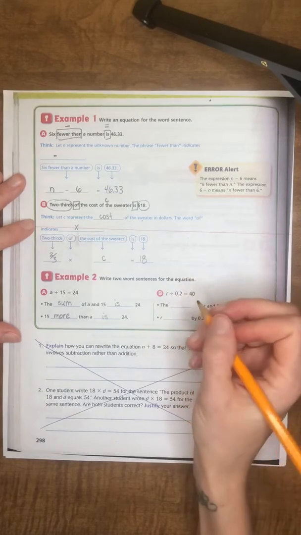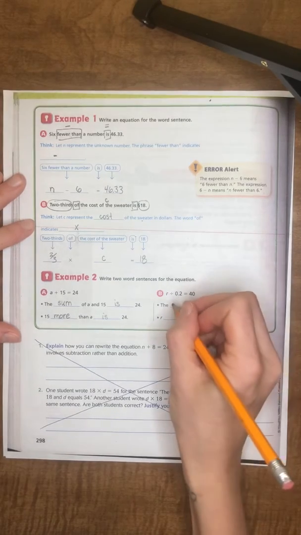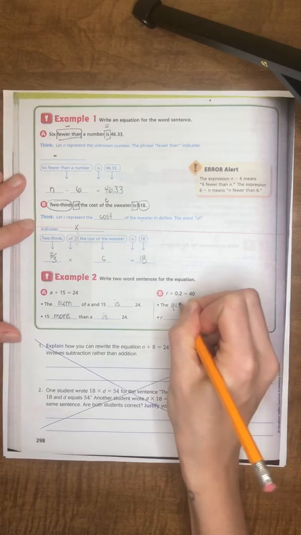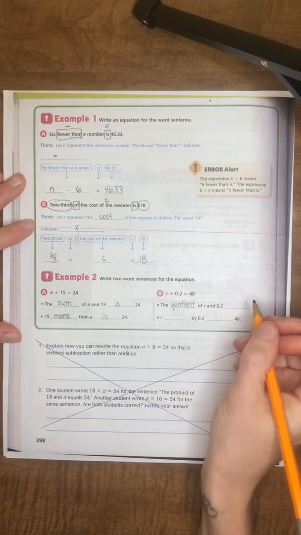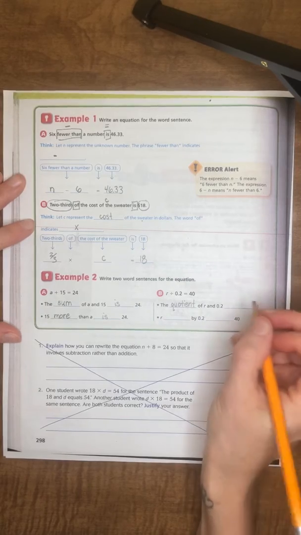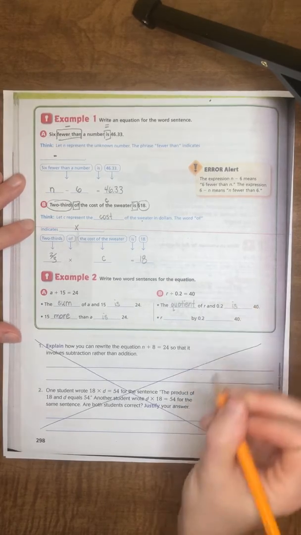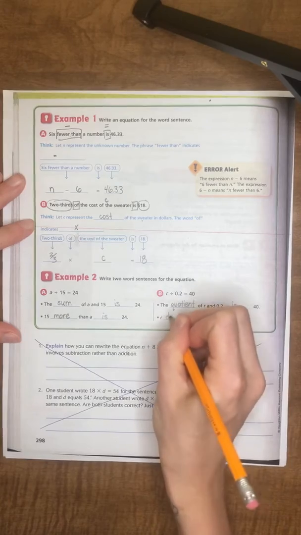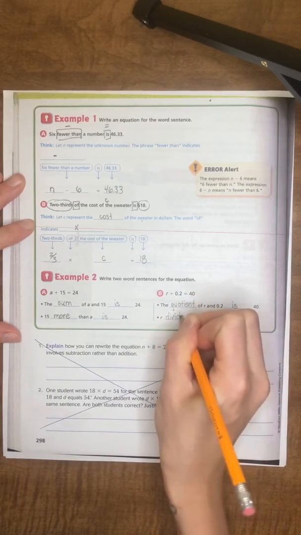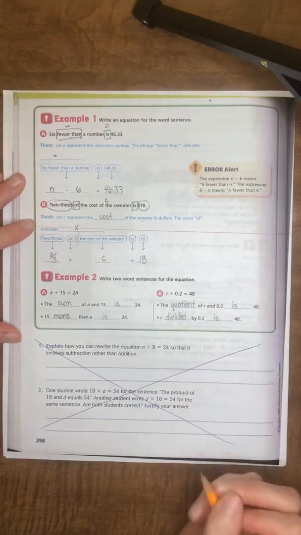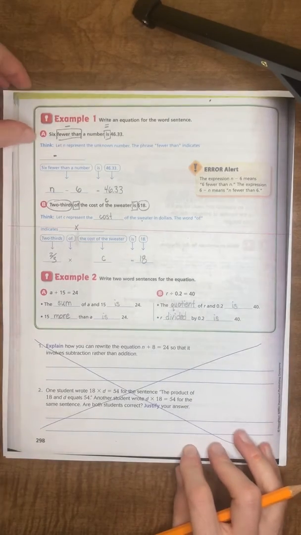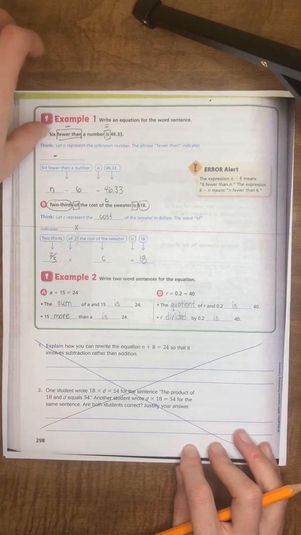The quotient of r and 2/10 is r divided by 2/10 is 40. So that's just a couple different ways to do those equations.